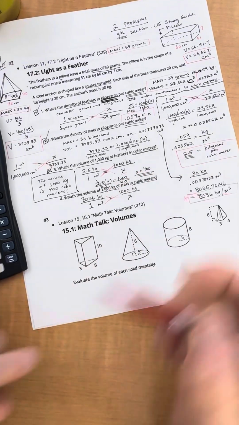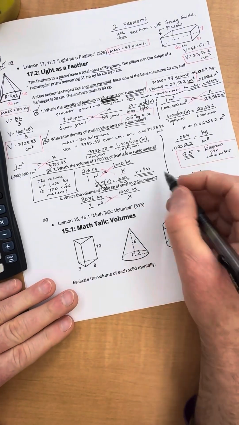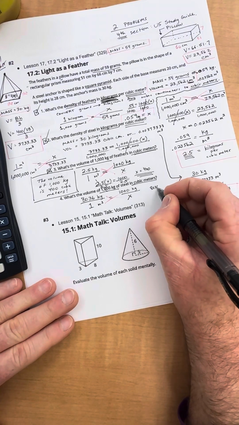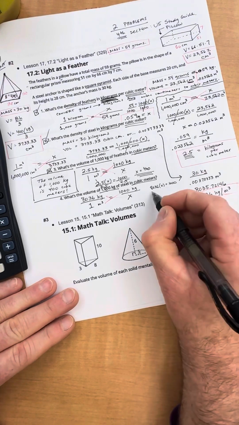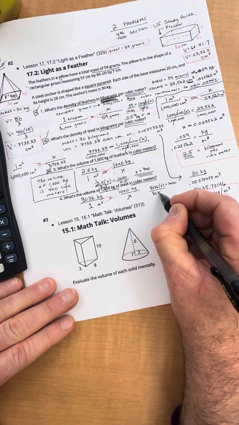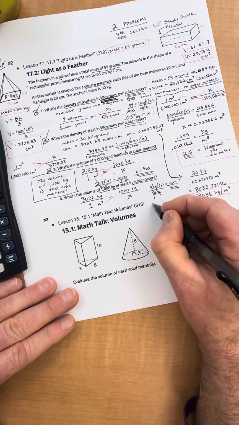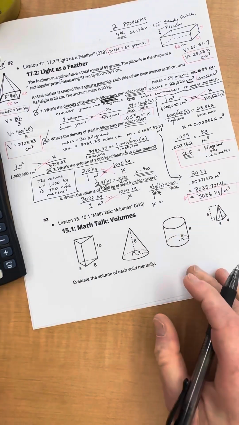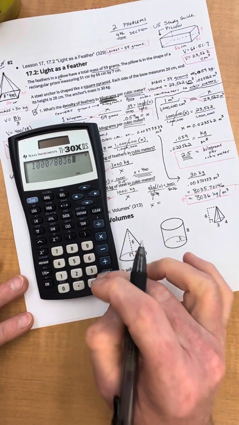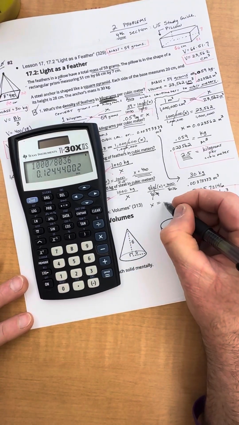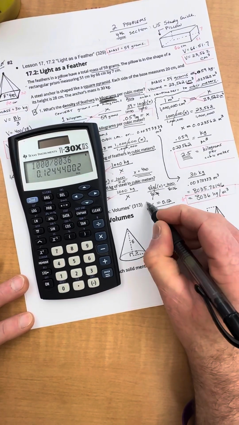One more cross multiplication. That might be the official end of my red pen. So 8,036 times x equals 1,000. Divide both by 8,036. That's out of here. X equals 1,000 divided by 8,036. X equals 0.12. And we'll just keep it there with rounding.